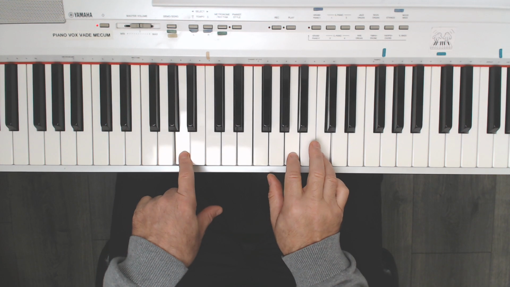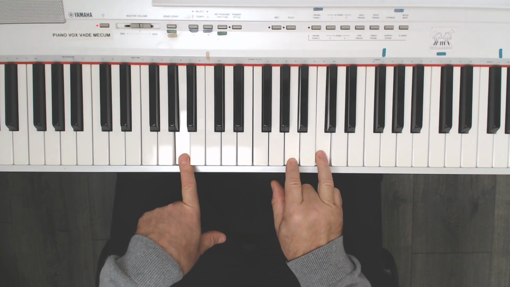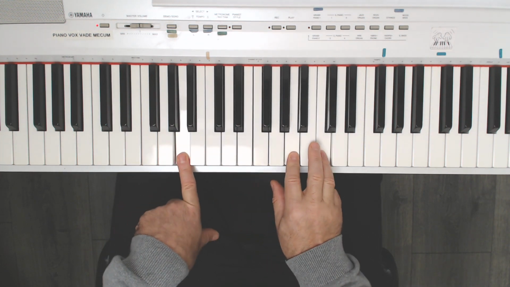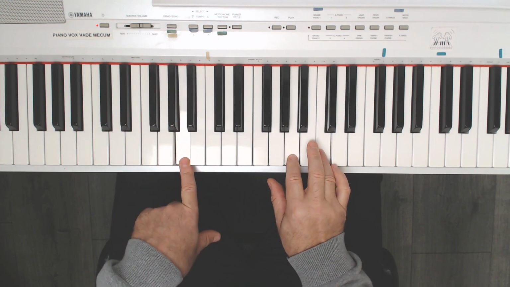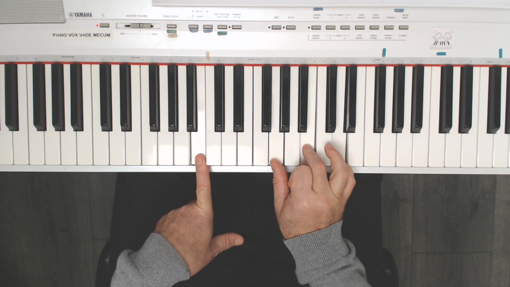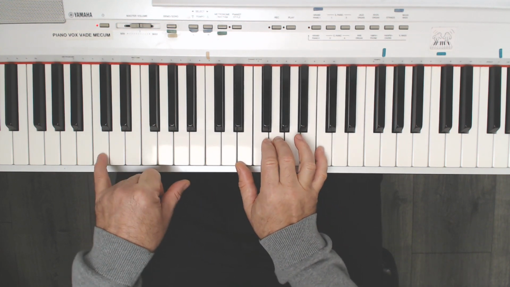It seems like a minor with the root, but it's a D minor, okay. Well, it's not important. G, A, B. Same thing for the B. You see, that's the third and the fifth of the G.